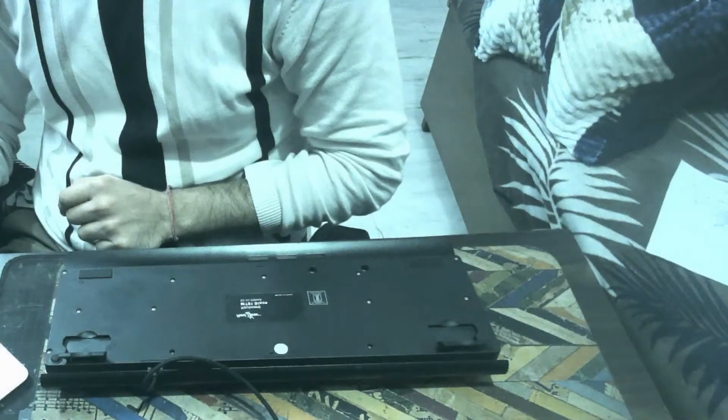I just have a bottle of water next to me. I'll be surviving on this for a few minutes and then I'll probably go to eat something. But before that, we will start doing this. And here's what we have to do. We have to figure out if we can repair this keyboard right here.